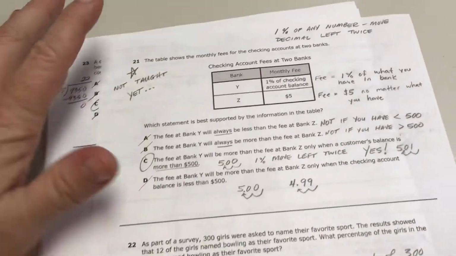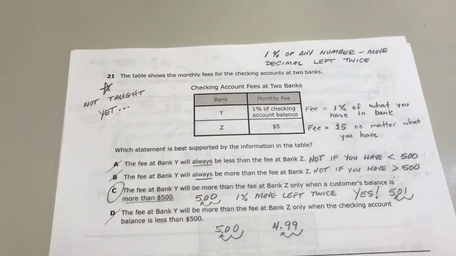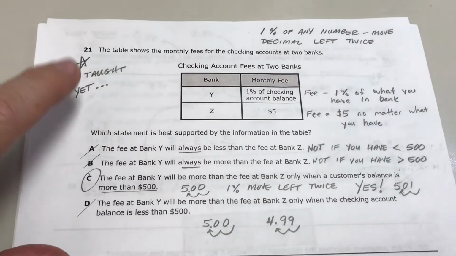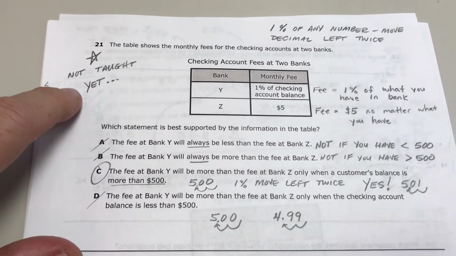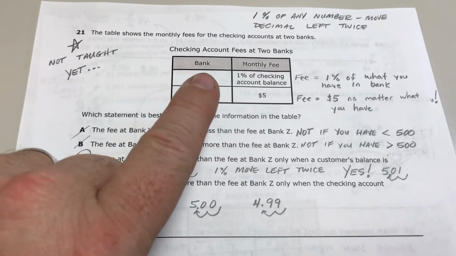Let's look at 21. The table shows the monthly fees for checking accounts at 2 banks. We have not talked about financial literacy yet. We haven't taught this. You can still figure it out. Checking account fees at 2 banks.